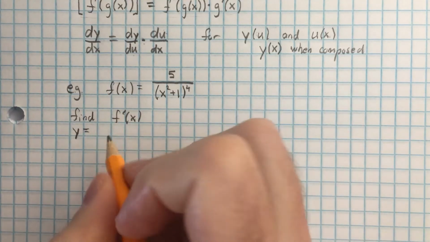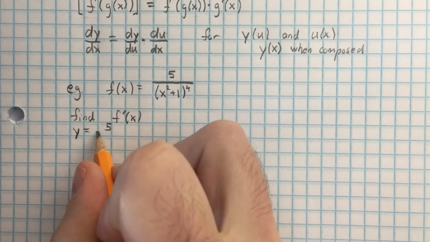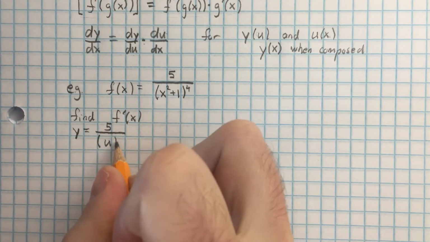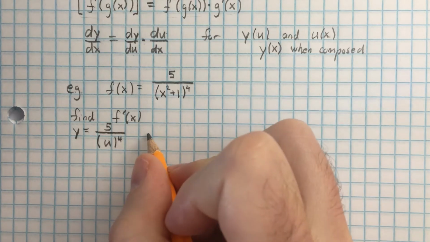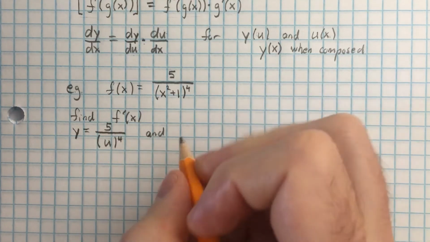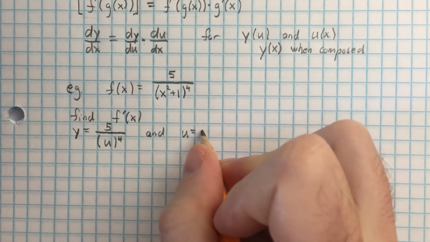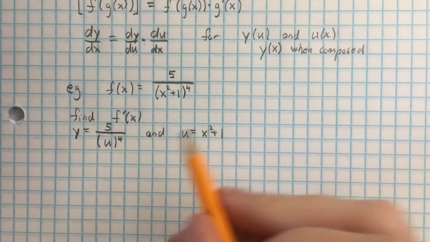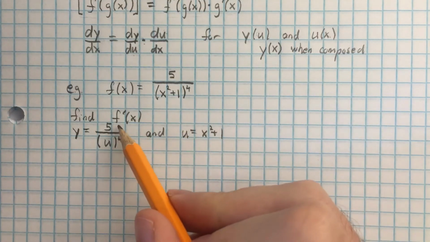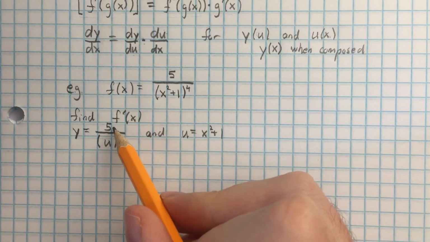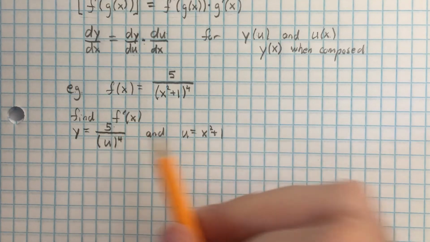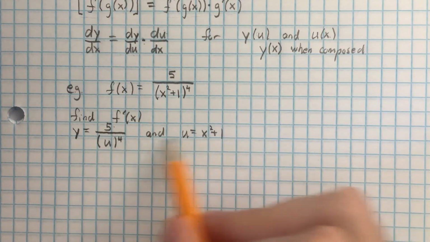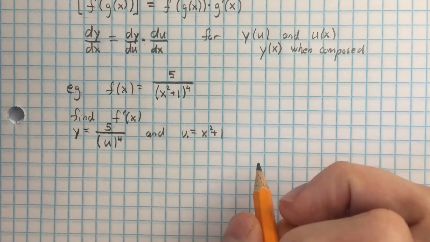y equals 5 on u to the fourth, and u would then be x squared plus 1. Okay. I have two separate functions. One is really a reciprocal function, 5 on u to the fourth, and I have another one that's a little polynomial, a little quadratic, separated out from this composition, right?